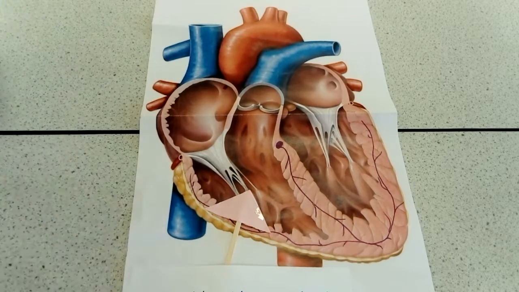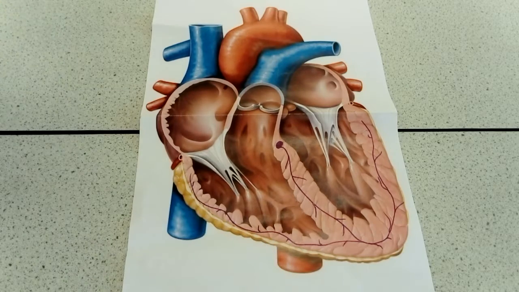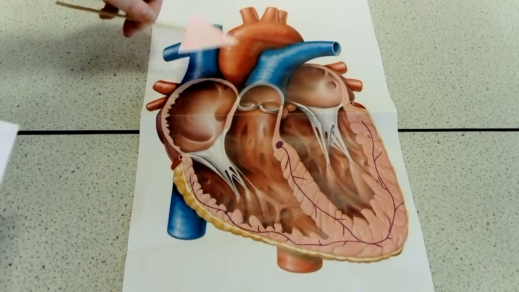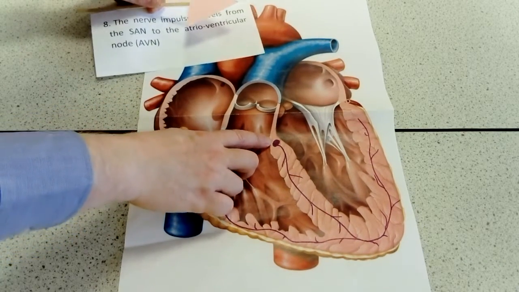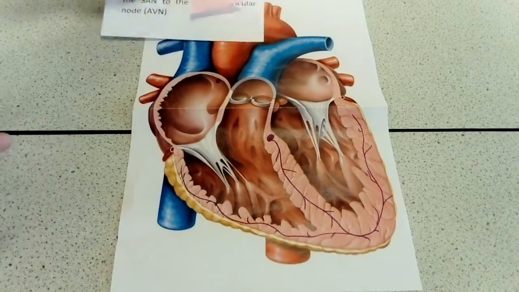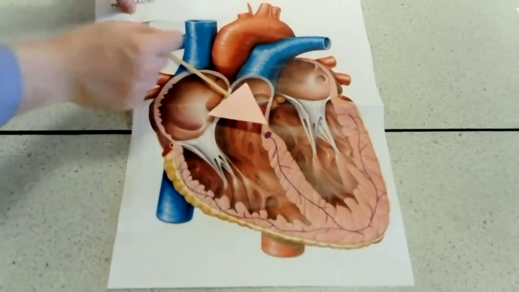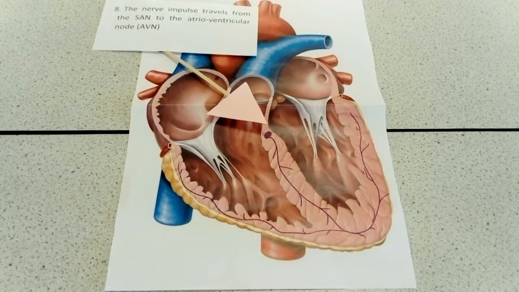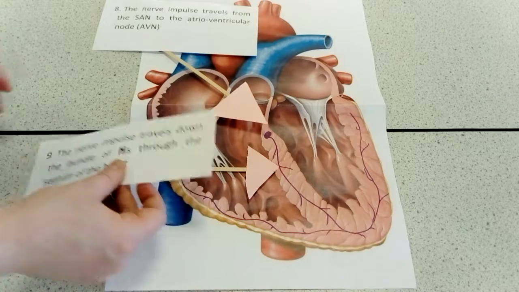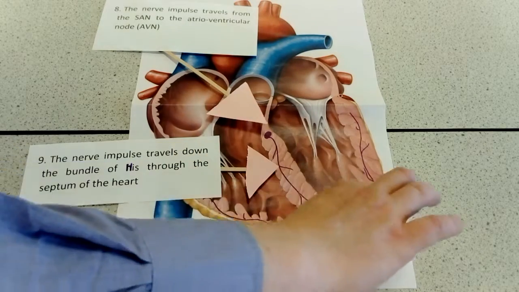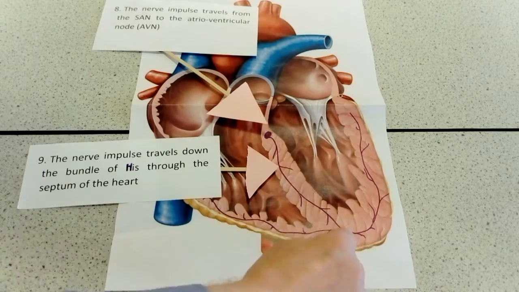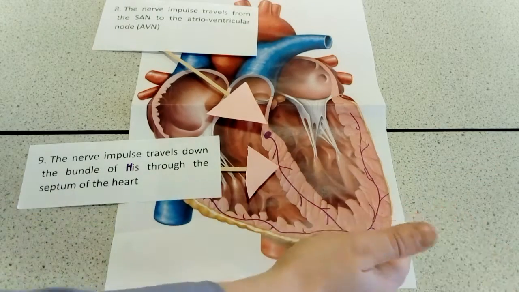So, in terms of how this is controlled by the nervous system, the impulse is travelling from that sinoatrial node to an atrioventricular node that sits at the top of the septum. That nerve impulse travels down a bundle of nerve fibres that runs through the centre of the septum called the bundle of His. And it gets carried all the way down to the bottom of the heart, right?